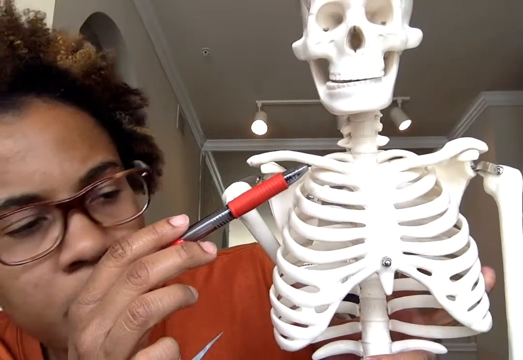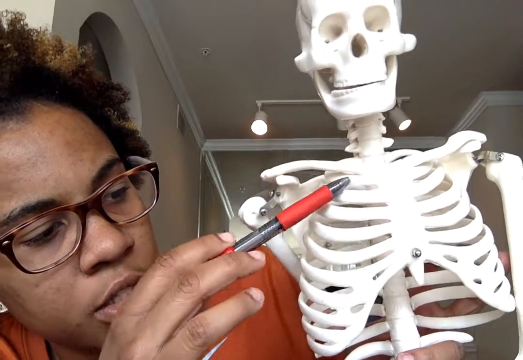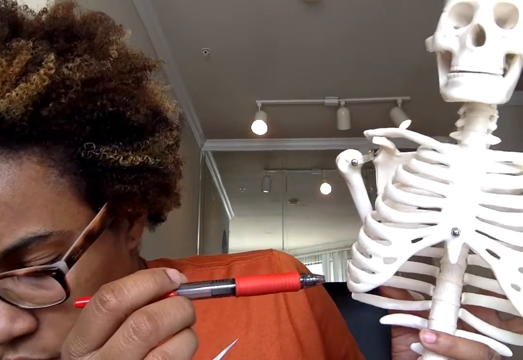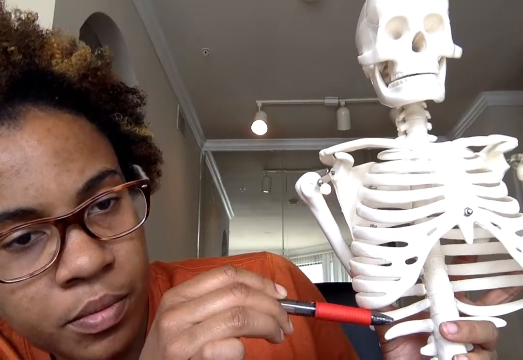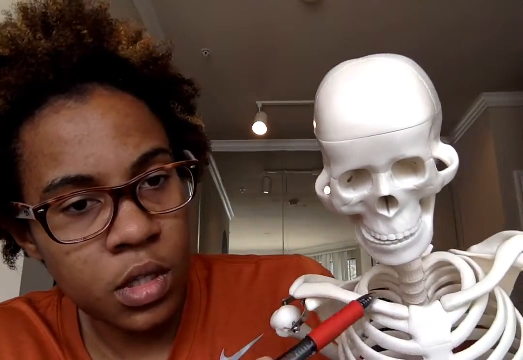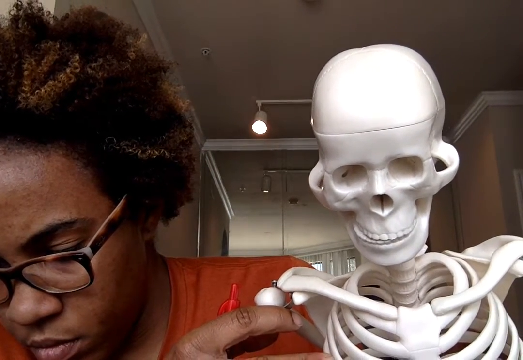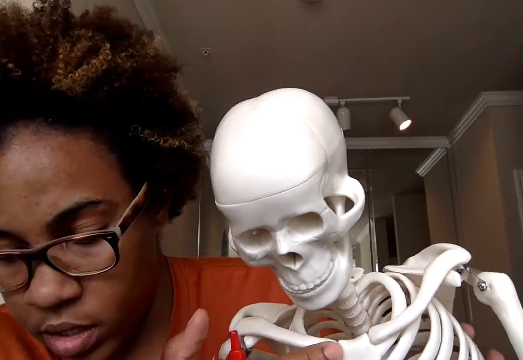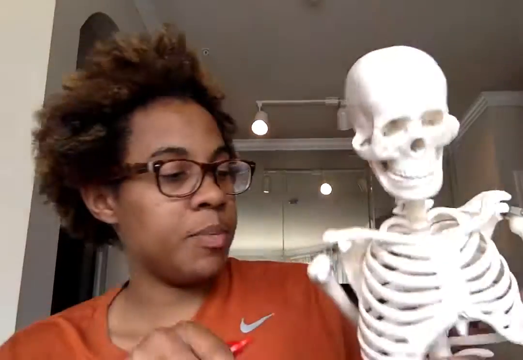Okay, the true ribs are going to be the first set of ribs here: 2, 3, 4, 5, 6, 7. These are our true ribs, and our false ribs, or more like floating ribs, are going to be these down here. Okay, this is our clavicle. That bone right there is the clavicle. This is the sternal end. This is the acromioclavicular joint. The scapula in the back here. This is our scapula.